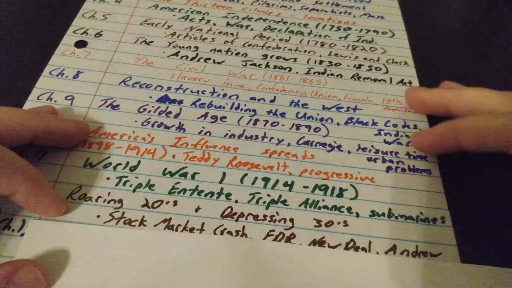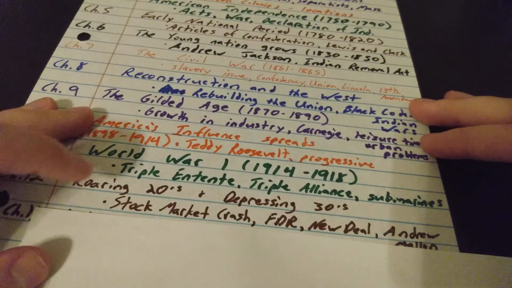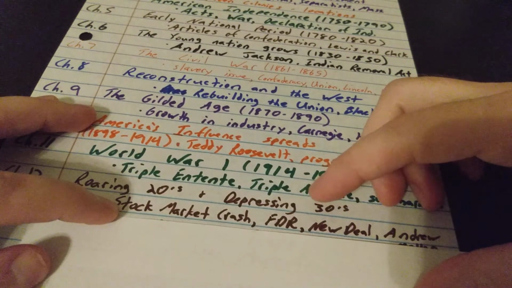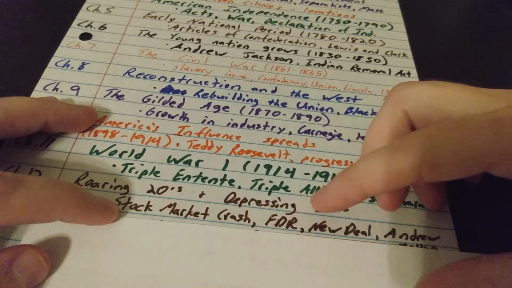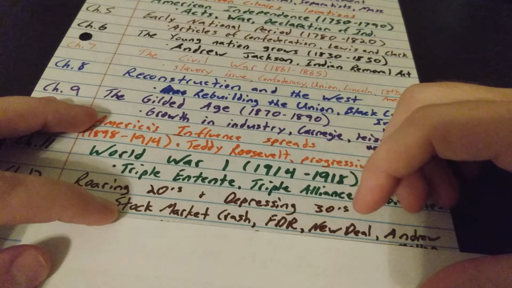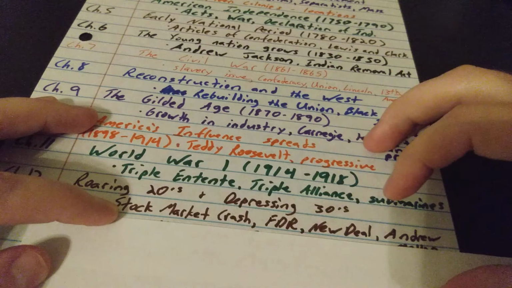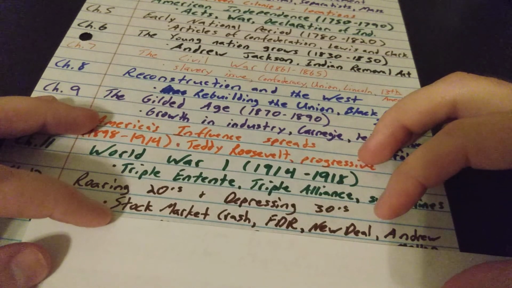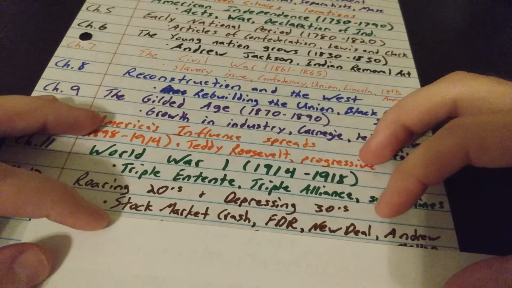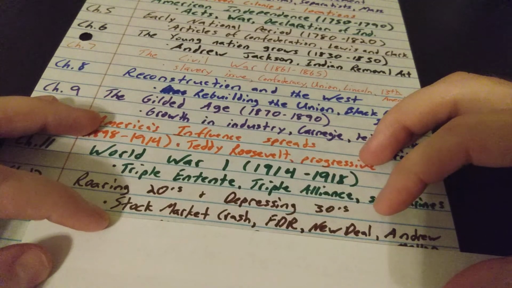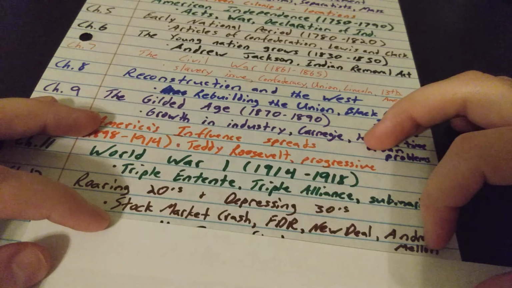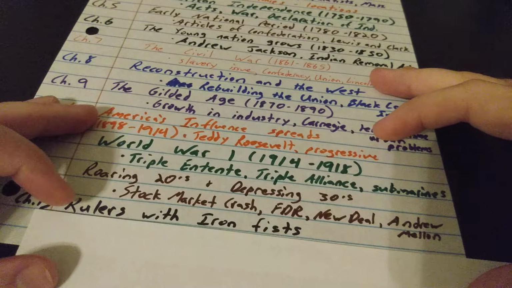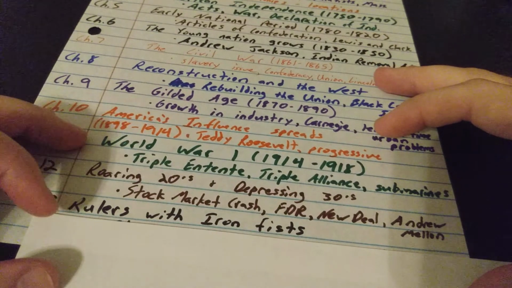And then this next chapter was on the Roaring 20s and depressing 30s. You had things like the stock market crash. People lost a lot of money. And then President FDR, Franklin Delano Roosevelt, did his New Deal, where he created all these programs to get people back to work and to stabilize the economy. And you had people like Andrew Mellon, who believed in tax cuts for regular people and to cut government spending.